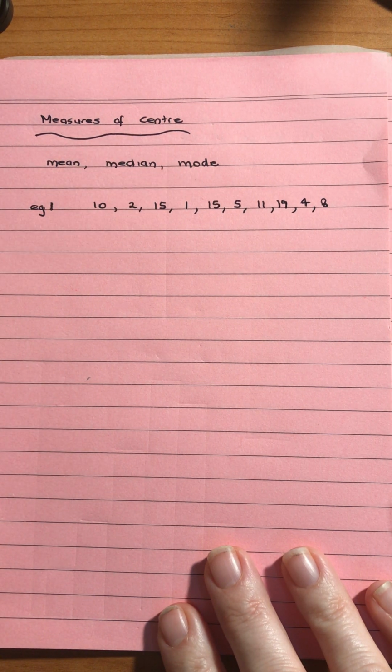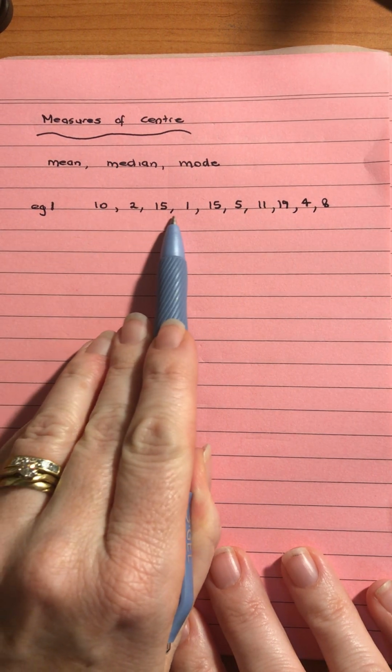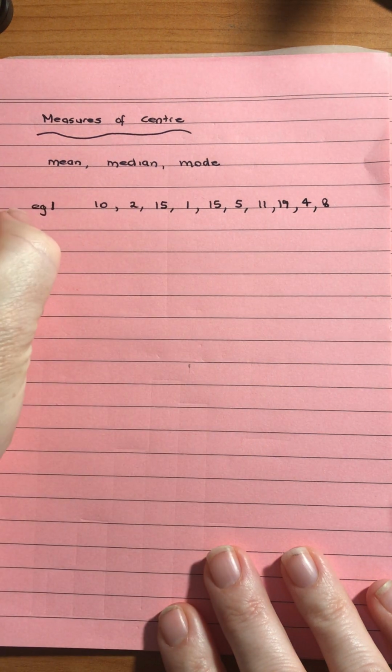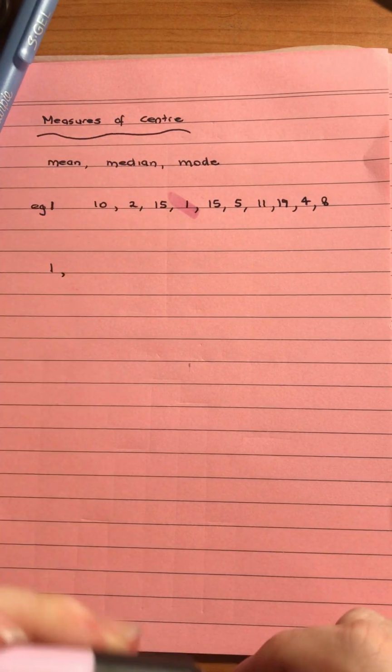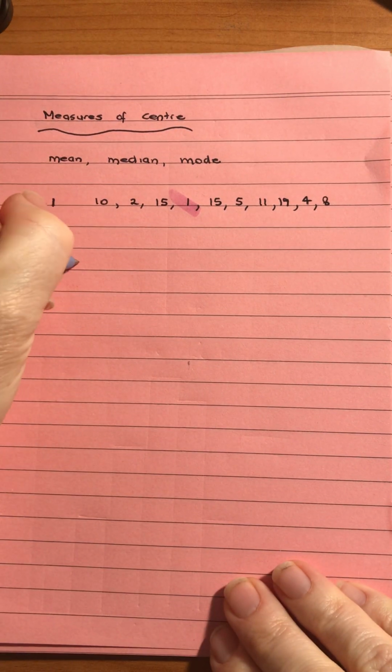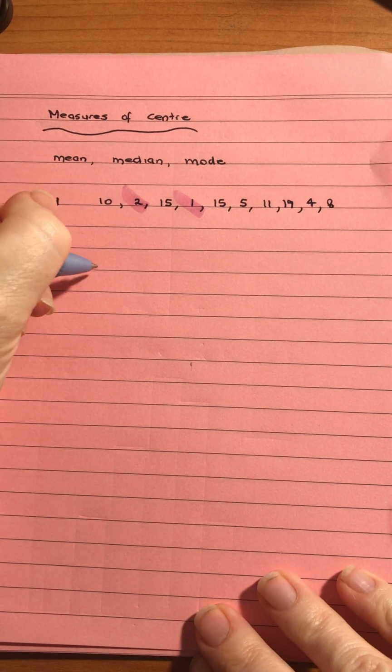So my first step whenever I get a string of numbers like this is to put them in order from smallest to biggest. So I'm looking along the line and my smallest number is a 1. So I'm going to write my 1. And I'm going to get a highlighter and just highlight them as I use them. Then I've got a 2. Then I have a 4.